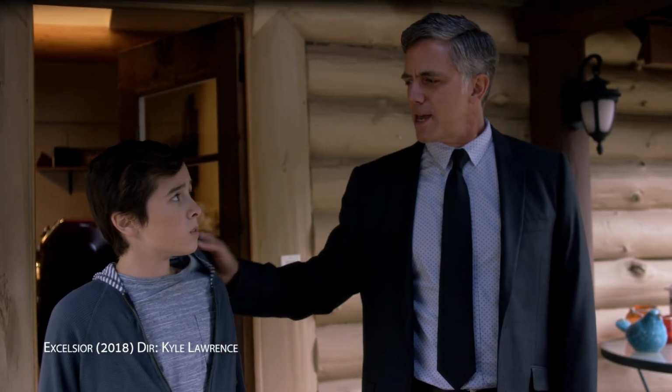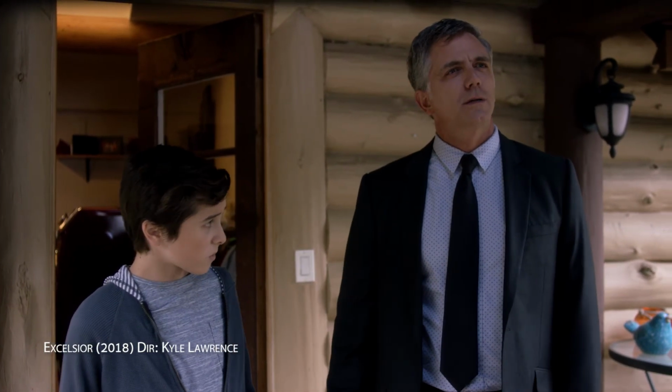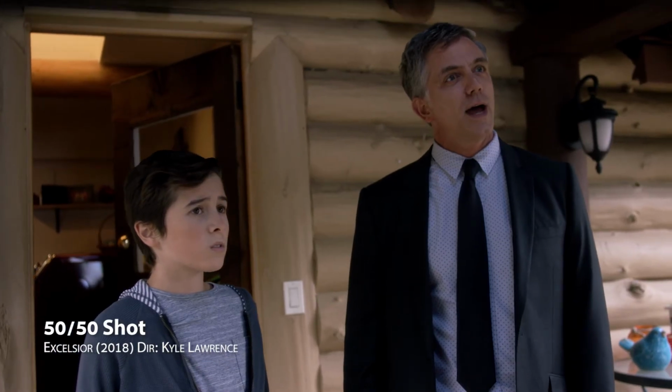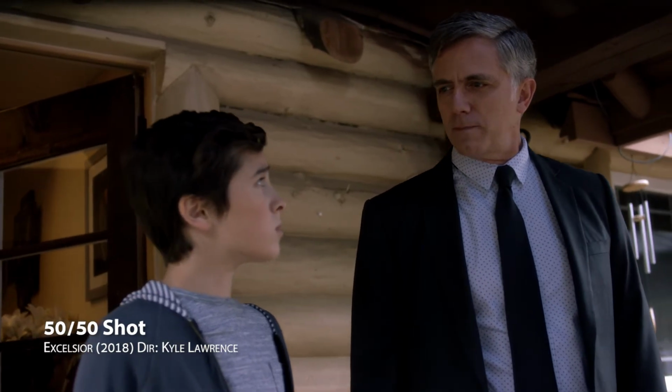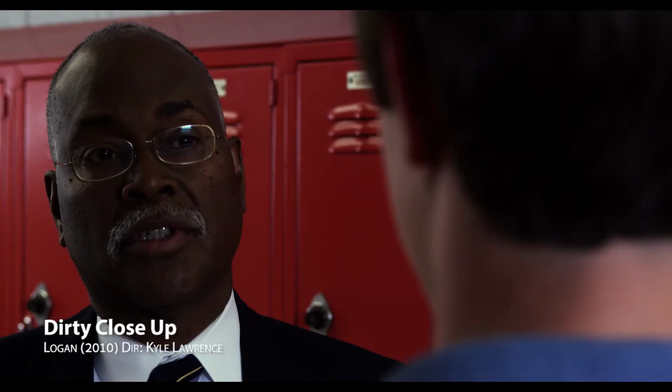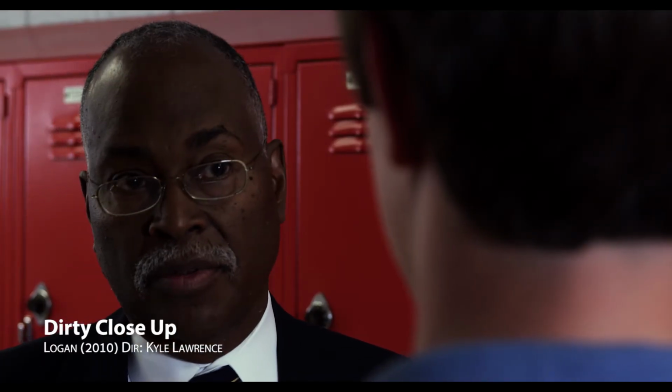When framing a two-shot so that both actors are taking up an equal amount of space in the frame, this is referred to as a 50-50, as each actor fills about 50% of the frame, or the frame is split evenly between the two actors. Close-ups can be clean, meaning you can only see the subject in the frame, or they can be dirty, meaning that you see a small part of the counterpart whom the subject is speaking to.